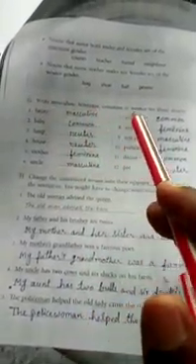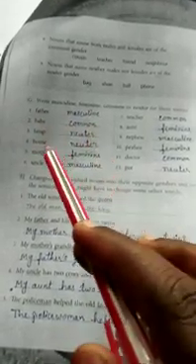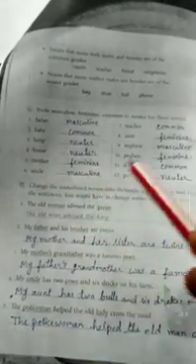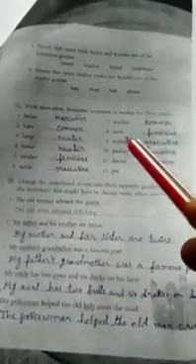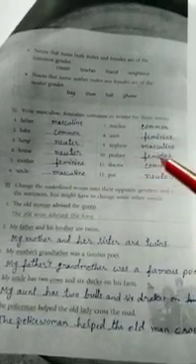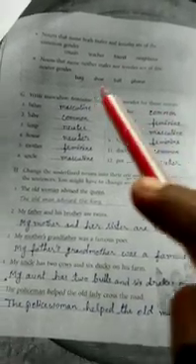Now, here you see, write masculine, feminine, common or neuter for these nouns. Father is masculine, baby is common, lamp is neuter, house is neuter, mother is feminine, uncle is masculine, teacher is common, aunt is feminine, nephew is masculine, peahen is feminine, doctor is common, pot is neuter.